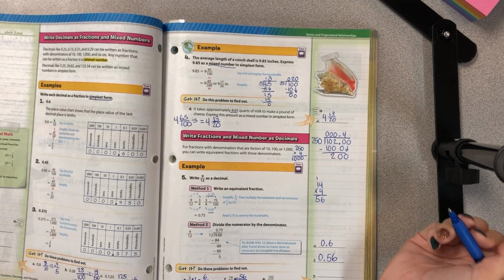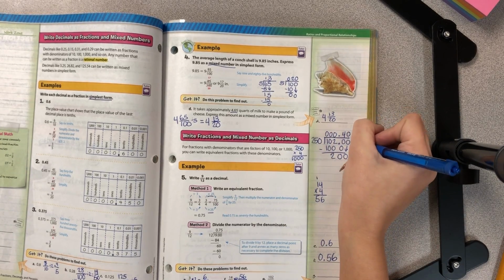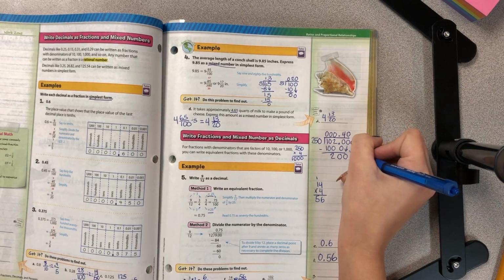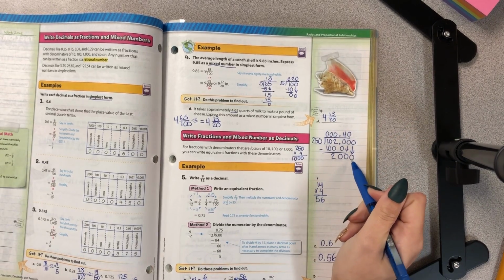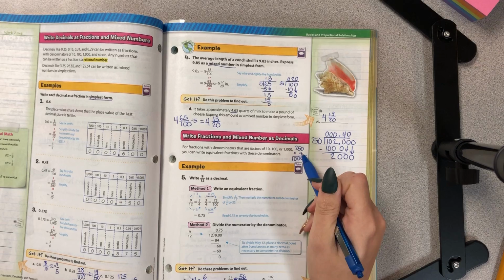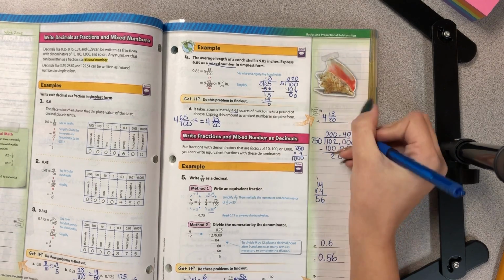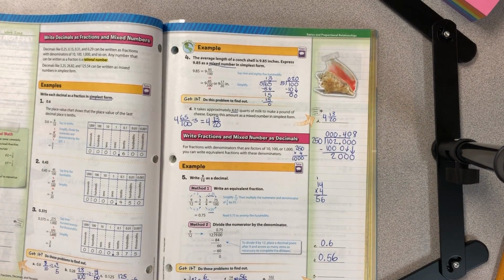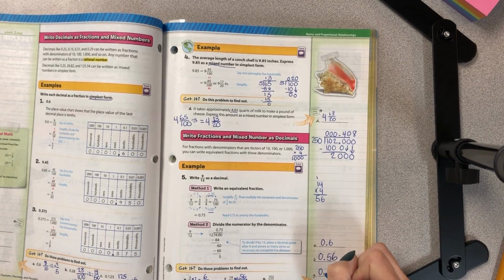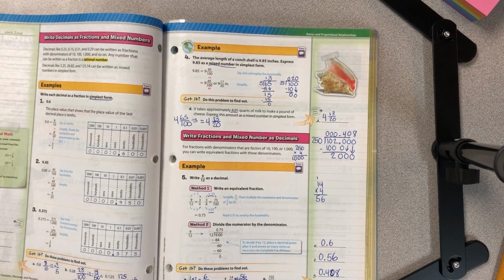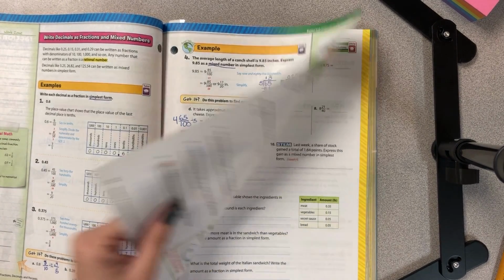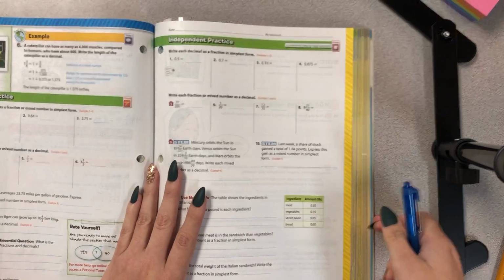250 can't go into 200. So I have to add another 0 and bring that one down. 250 will go into 2,000. I know it'll go into 1,000 4 times. So to go into 2,000, it'll be 8 times. So that means that 102/250ths in its smallest decimal form is 408 thousandths. I know that's a little bit tricky, but it is okay. You will get the hang of it.